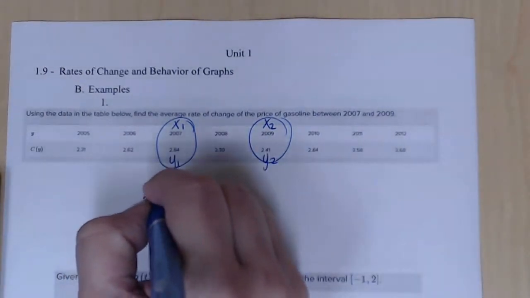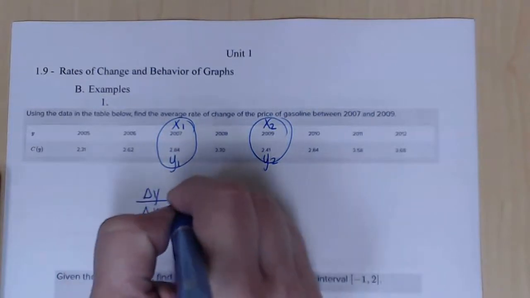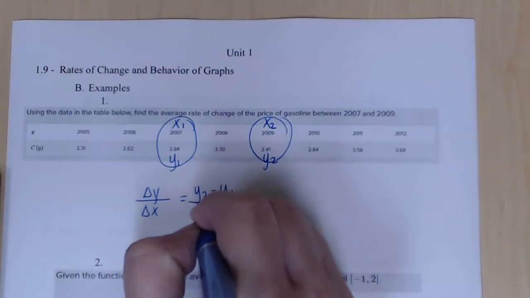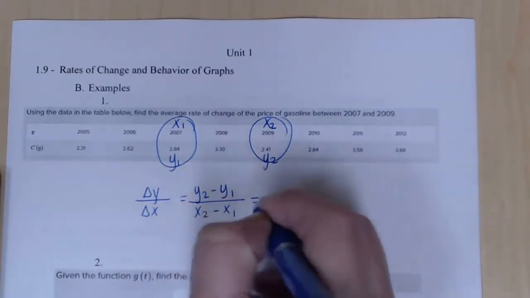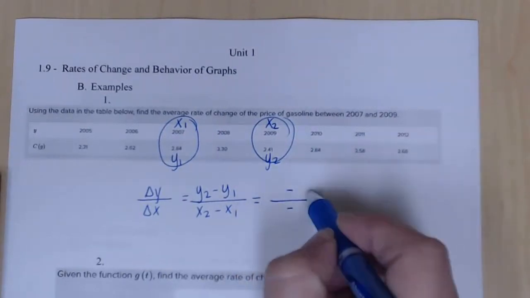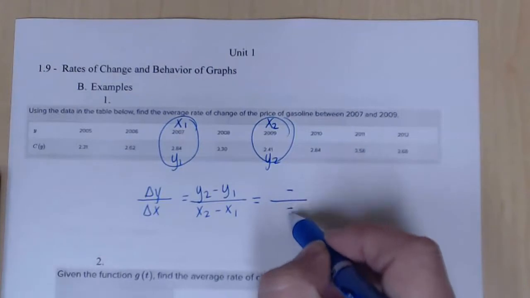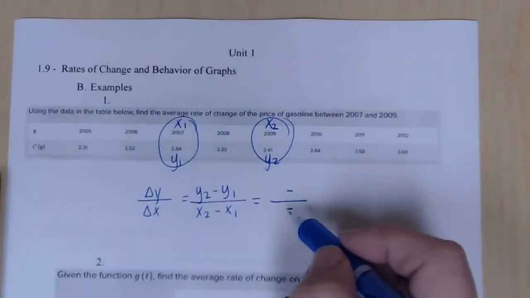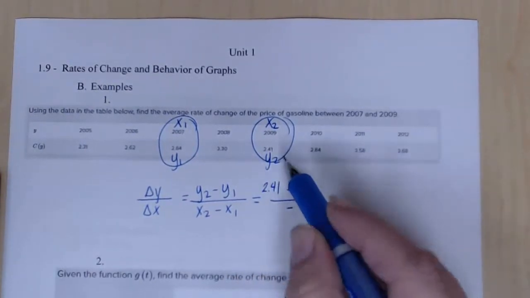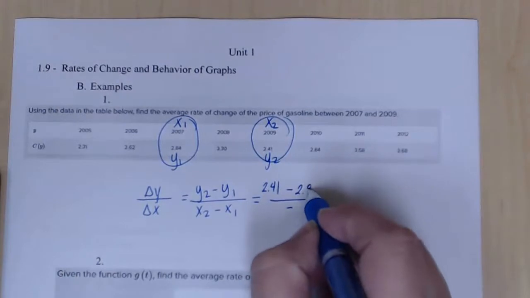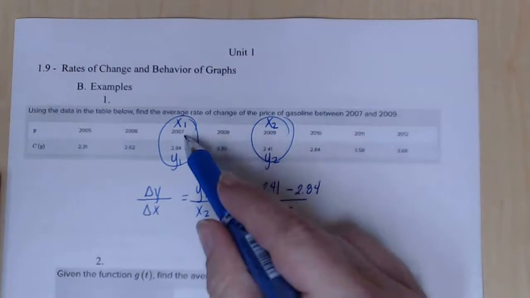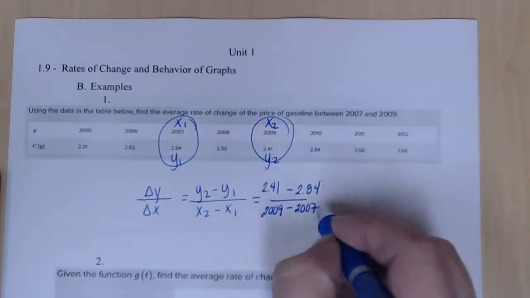So I'm going to do the change in y over the change in x. So I'm going to say y2 minus y1 over x2 minus x1. So I'm just going to grab my values. I always like to write my formula as a template and then plug in the values I'm missing so I don't mess up these negatives along the way. So I'm going to say, okay, y2, look, I've already labeled it, 2.41. y1, 2.84. Let's see, x2 is 2009 and x1 is 2007.